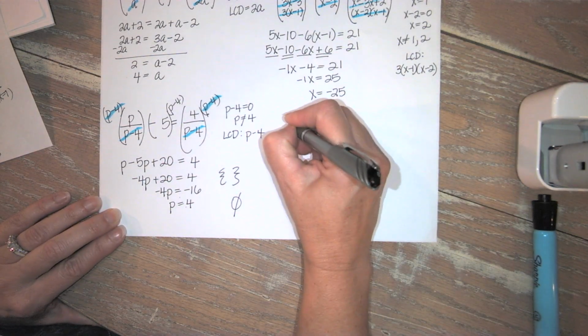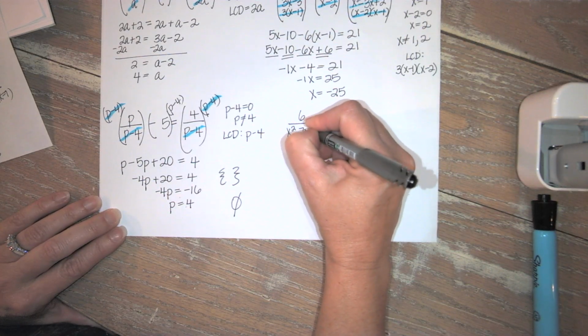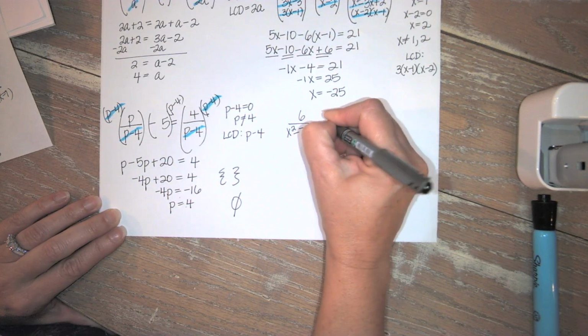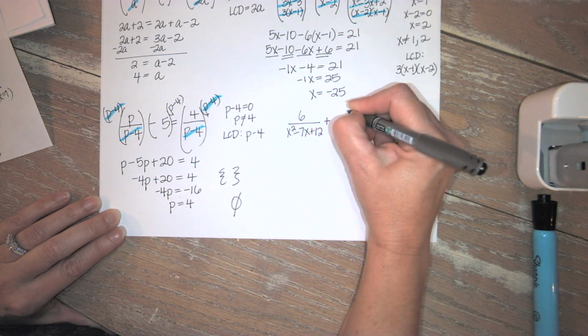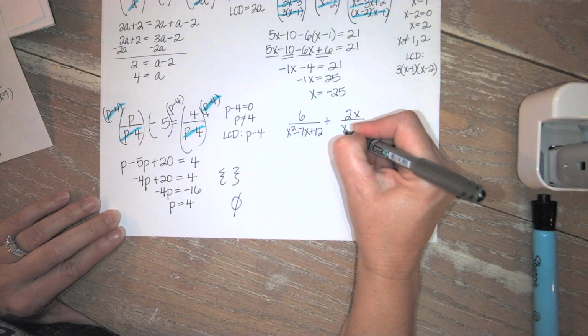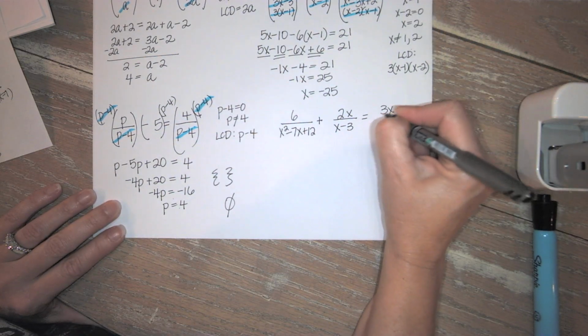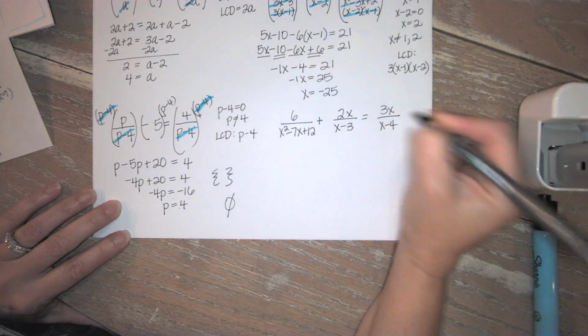All right, we have 6 over x squared minus 7x plus 12 plus 2x over x minus 3 equals 3x over x minus 4.